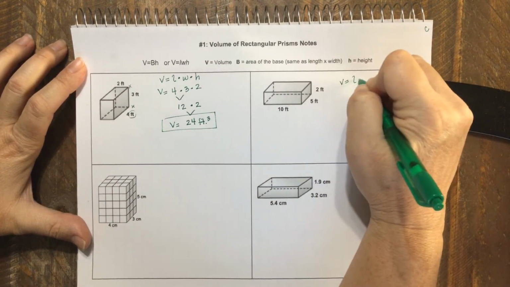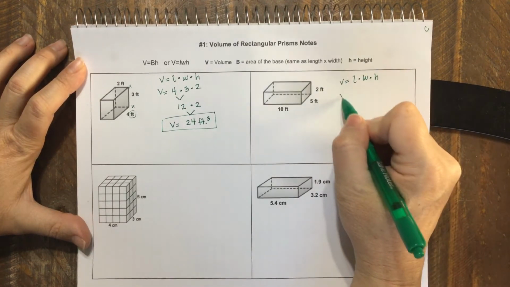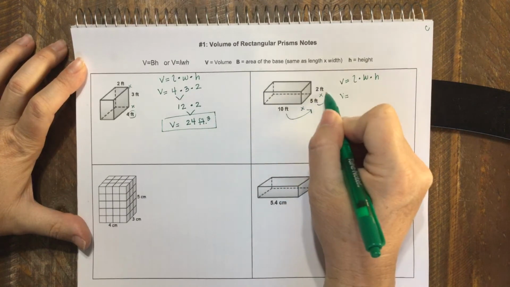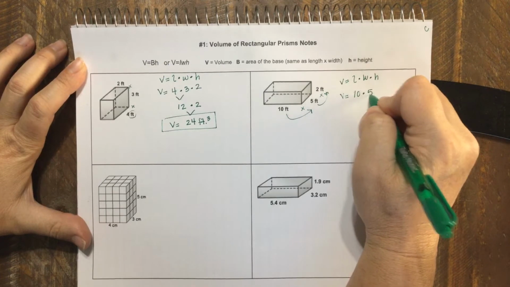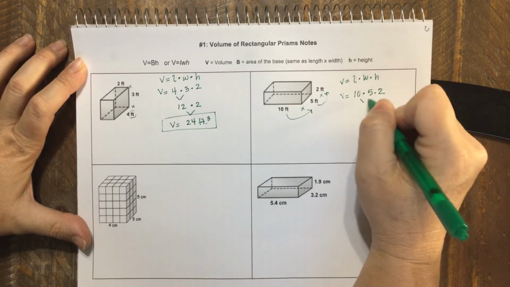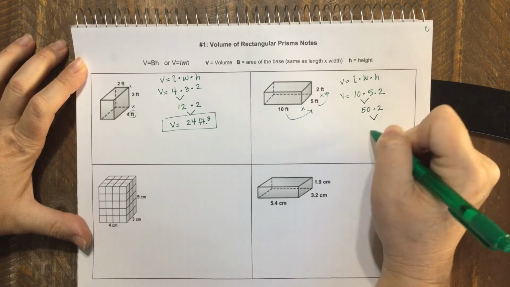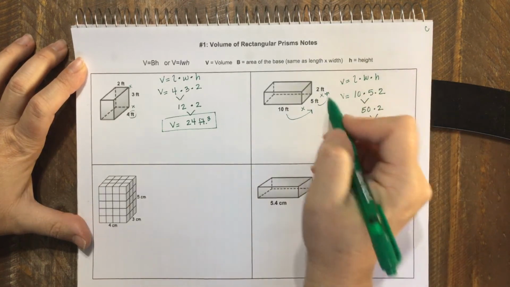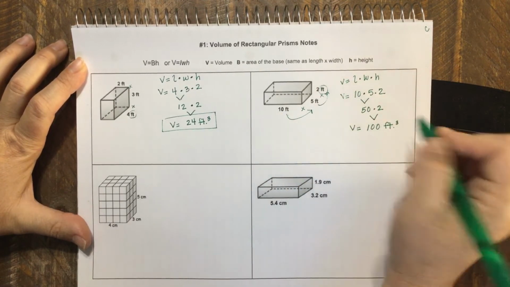Volume equals length times width times height. Okay, so volume equals, we're just going to multiply all three of these together. So we have length times width times height. 10 times 5 is 50, times 2 is 100. So the volume here is 100, and again it's feet cubed.